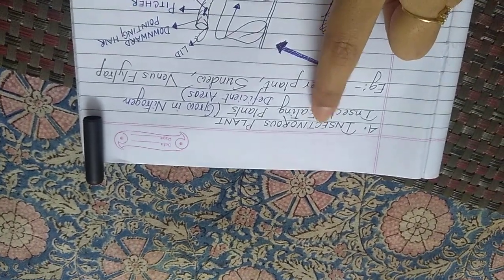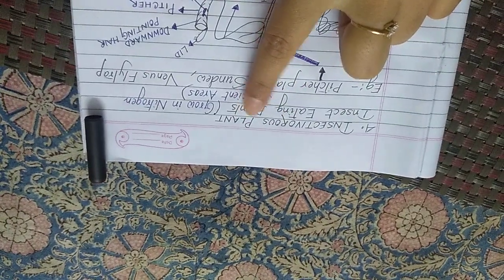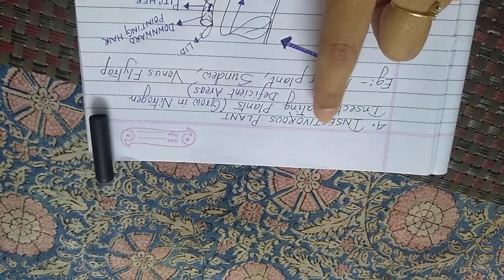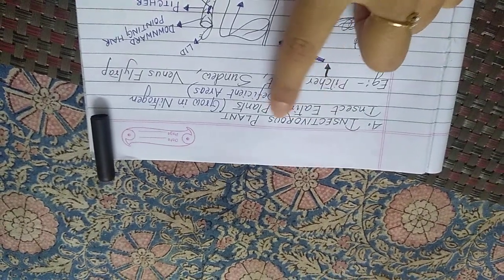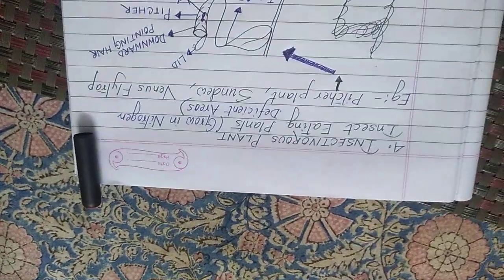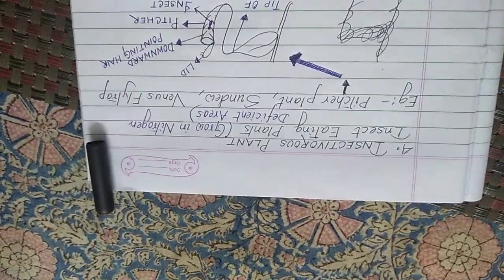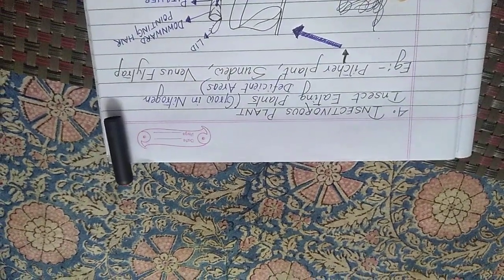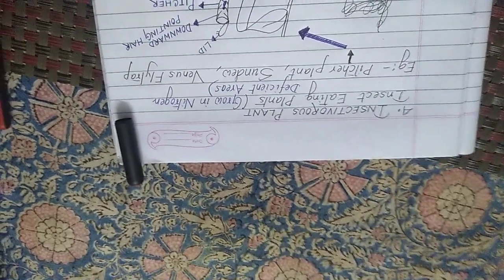Again, insectivorous plants are those plants which eat insects. Now, insectivorous plants have a nutrition which is called as insectivorous nutrition. That means they are eating insects. Okay. Now, the first question arises. What are the examples and why do they do so?